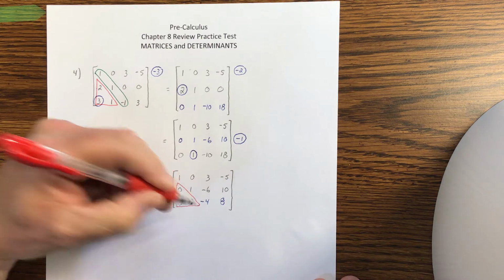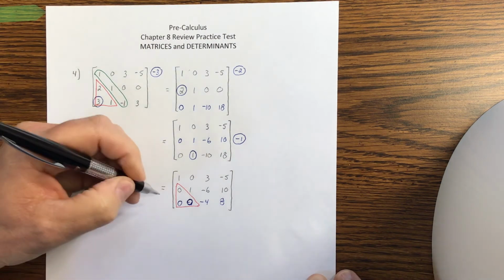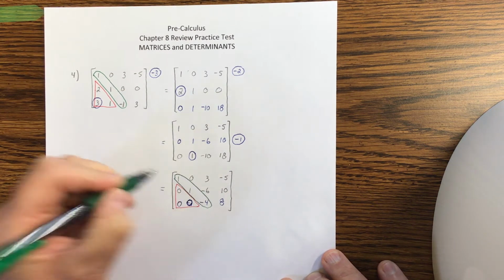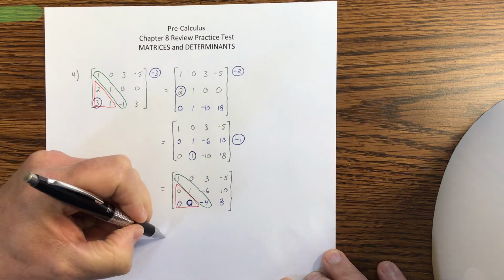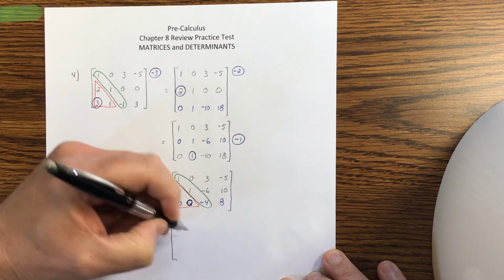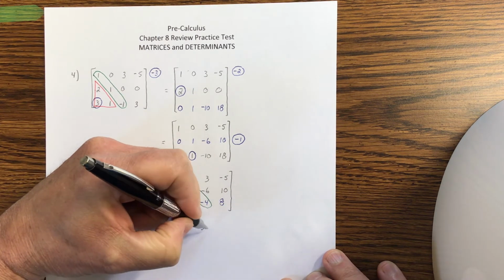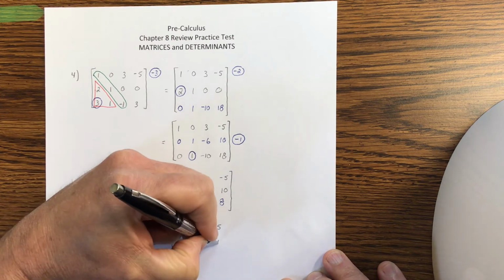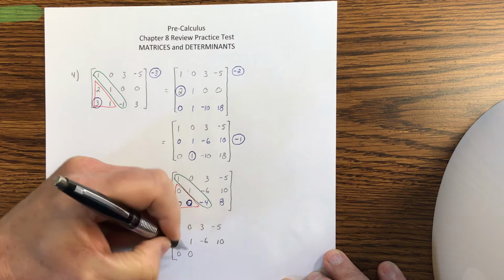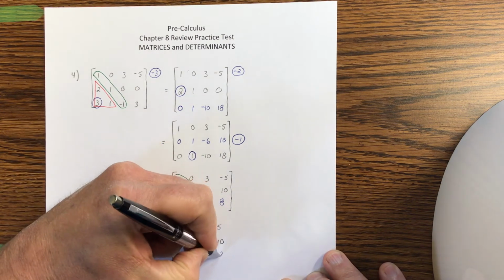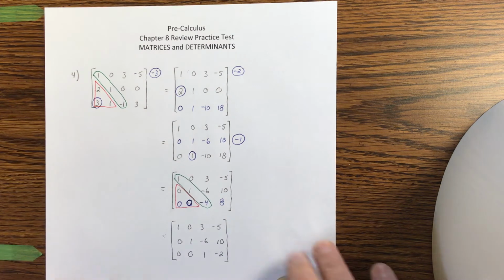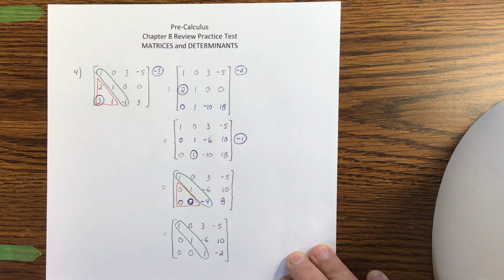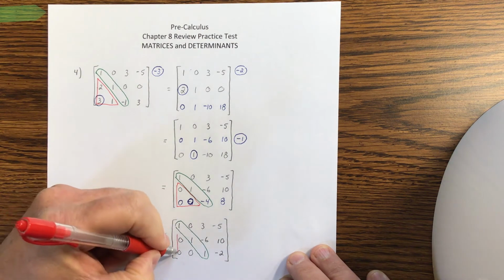So what we can do next is we can get the main diagonal to all be 1s. So again, to do that, we know the first row is not going to change. Second row is not going to change. And the third row, we're going to divide everything by -4. And now we have it so that our main diagonal are all ones. Off the main diagonal, we have zeros.